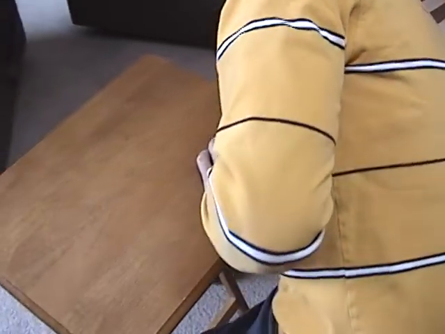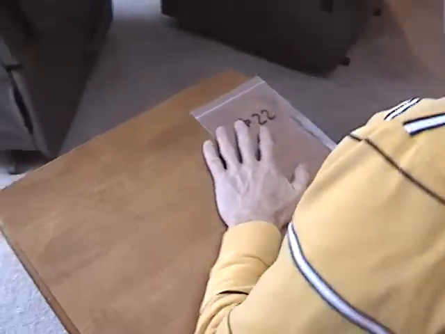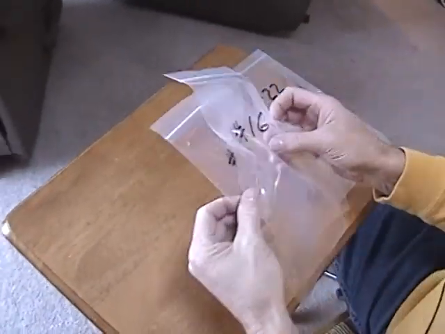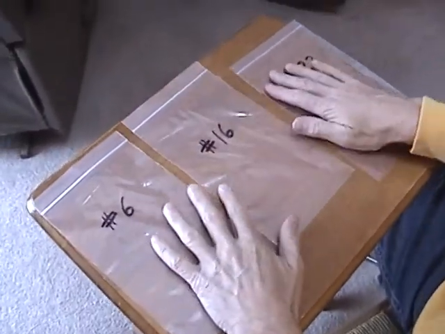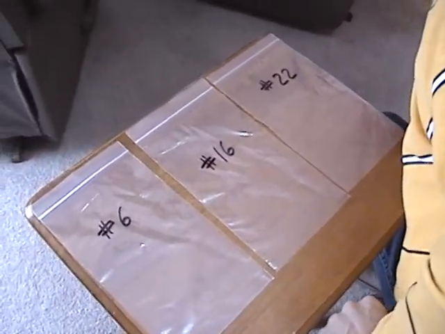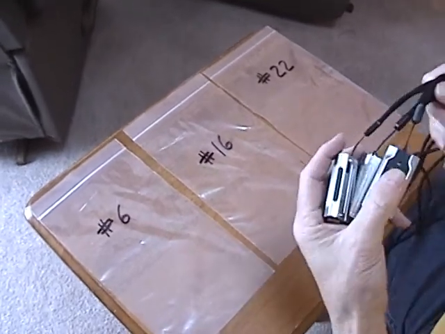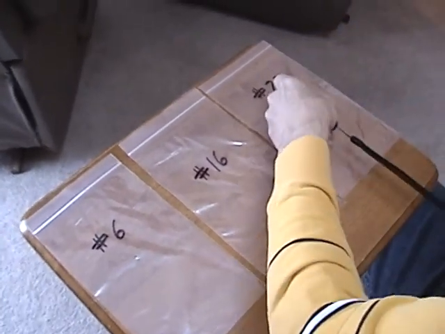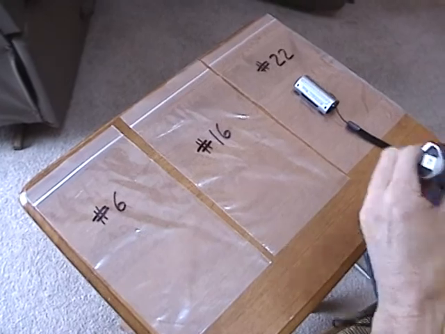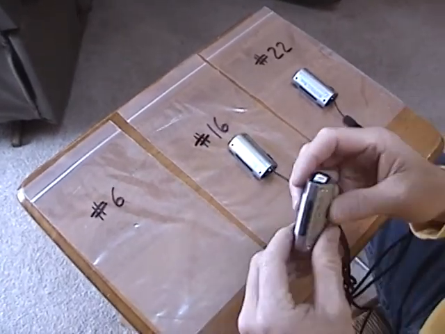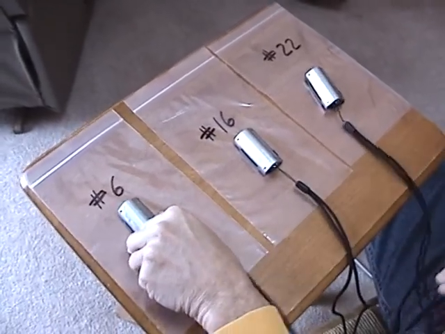What I do to get my recording sessions all set up is I'm only going to do it with 3. You could do it with as many as 10 of these at a time, but basically I've got my numbered bags down first, and then I would take my recorders and set one on each one according to 6, 12, and number 22.